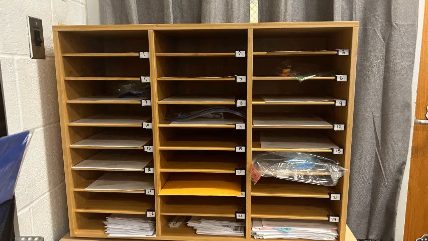Above the mailboxes, you can also see that I have put up blinds because if not, the students would be able to see directly out into the hallway. And this was a major distraction for my students at the beginning of the year. So because of that, I have put up blinds so that they can be closed when the students need to focus.